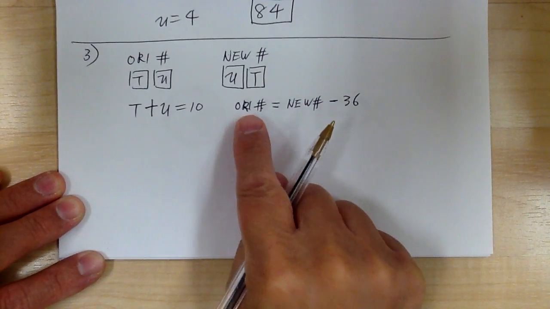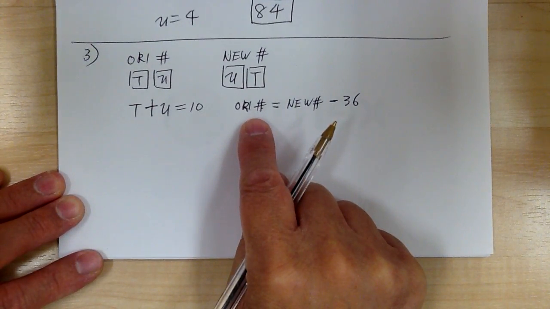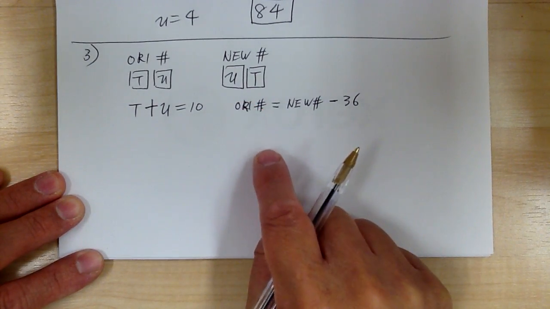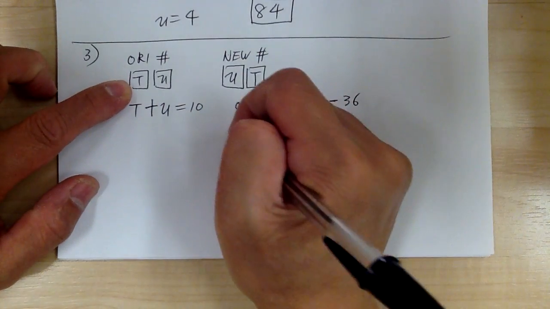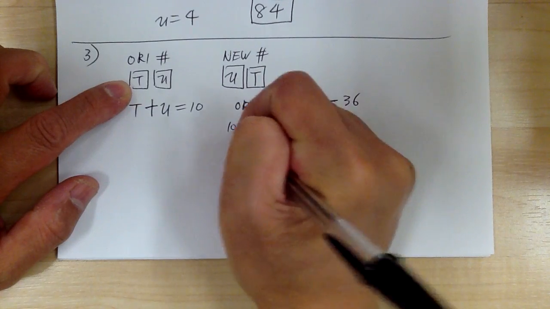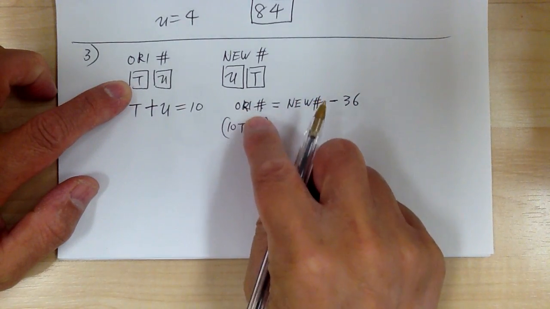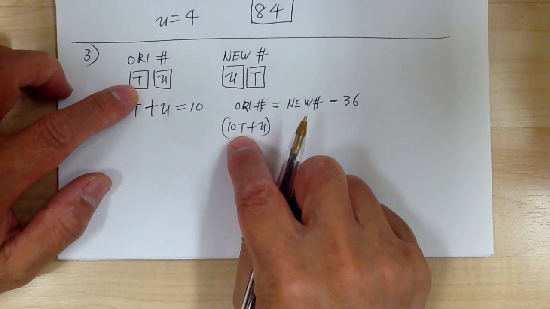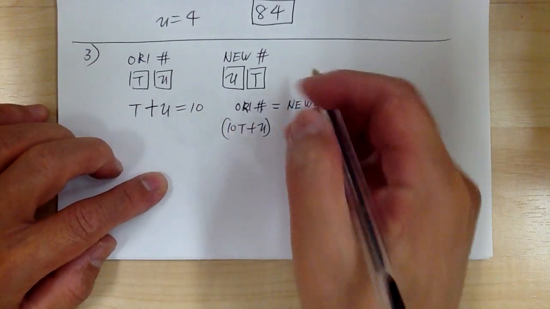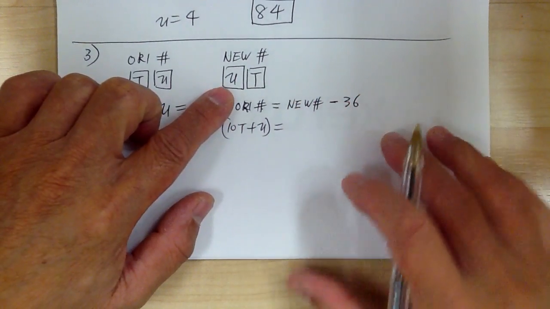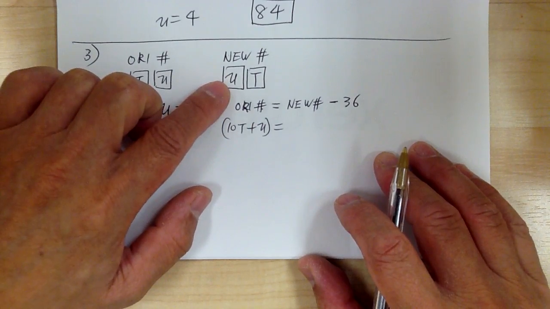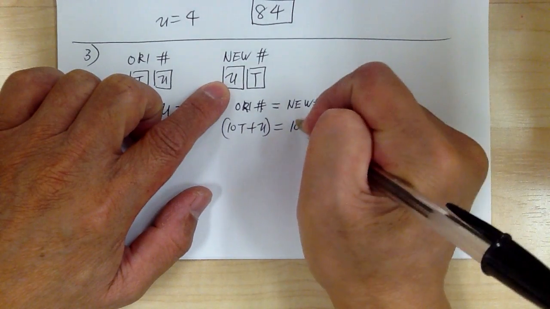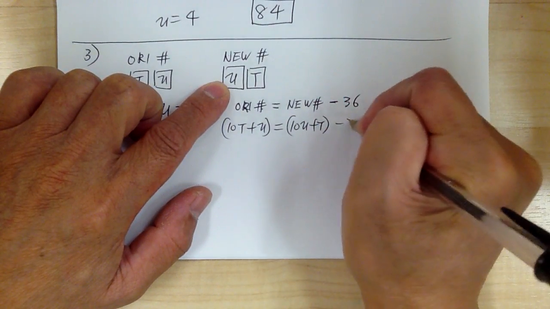For the number, it's a value, so you have to multiply by 10 when it's in the tens place. So the original number is going to be 10t plus u. Again, this is the value: the tens place is worth 10, that's why you have to multiply by 10. For the new number, the u is in the tens place, so this is worth 10. So it would be 10u plus t.